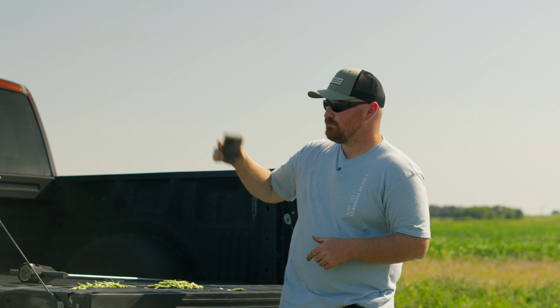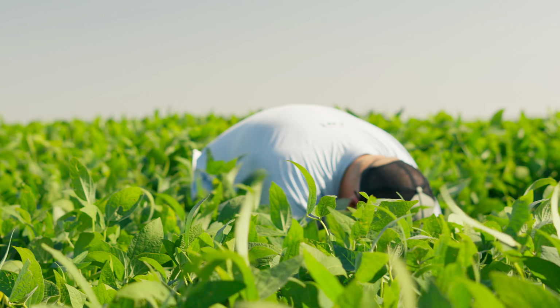Now, you can do that 2 to 3 spots in a field, or you can go to that spot and pick out 10 plants and get a full count here. This is a good representation that I'm able to go back to my growers and say, this is how I figured out a yield estimate.